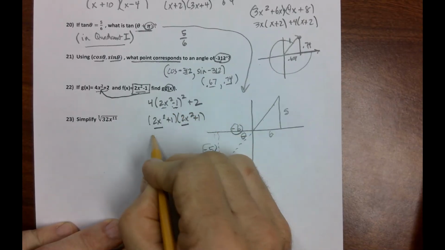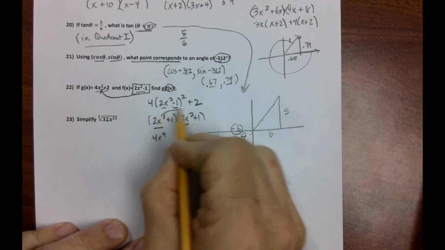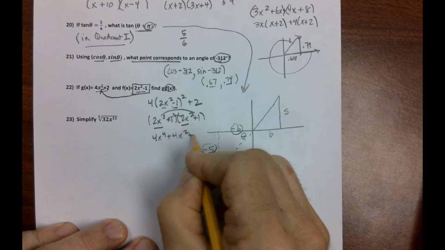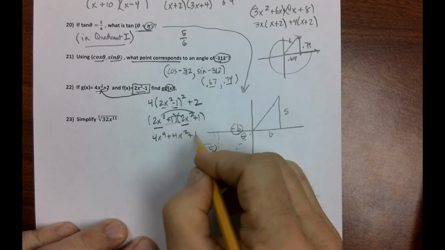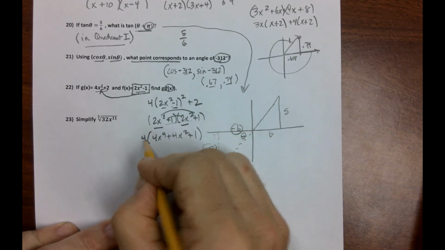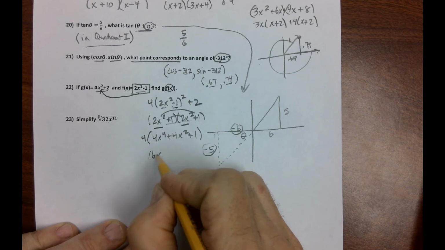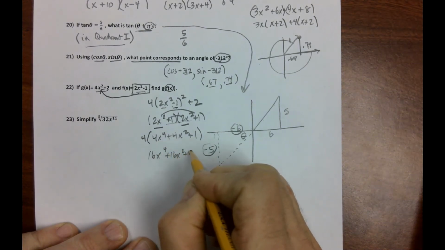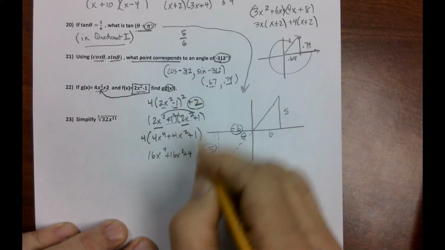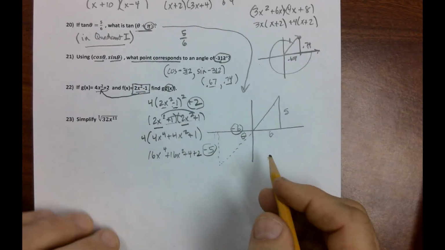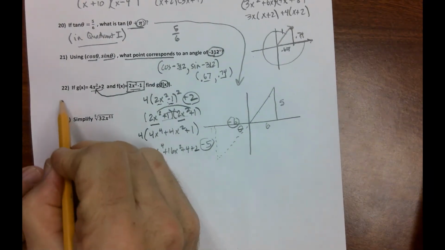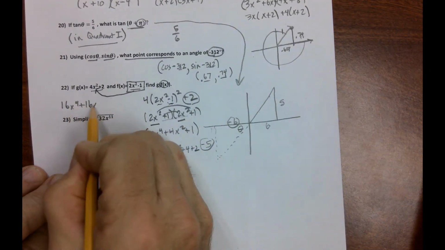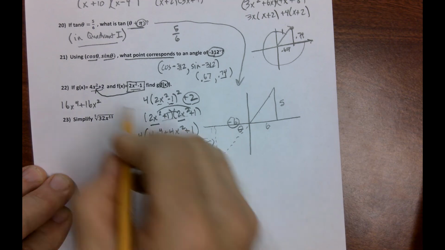That's 4x to the 4th. I'm going to go outside and inside together. 4x squared plus 1. That's all this. Still got to multiply that by 4. So we get 16x to the 4th plus 16x squared plus 4, and then plus that 2. So we're going to add like terms, and I'll put my answer up here. 16x to the 4th plus 16x squared plus 6.